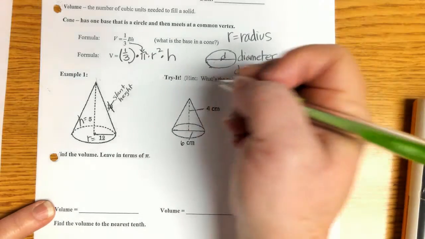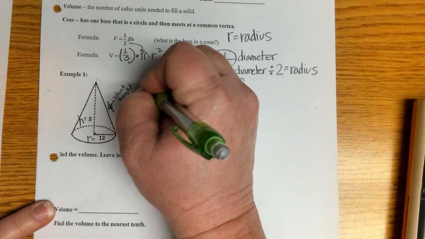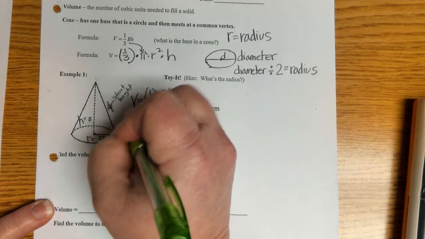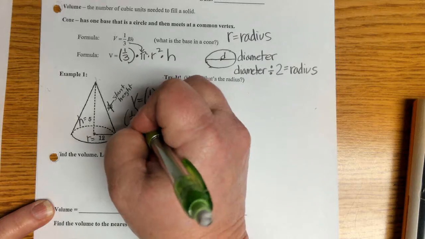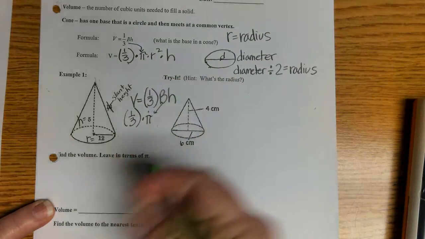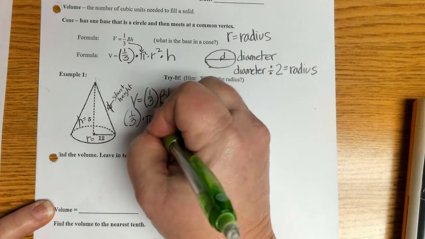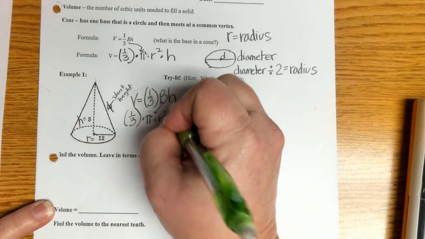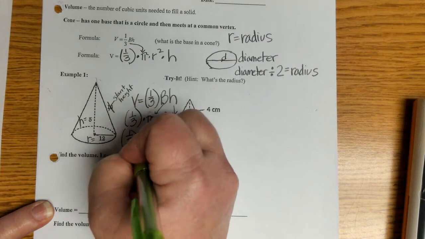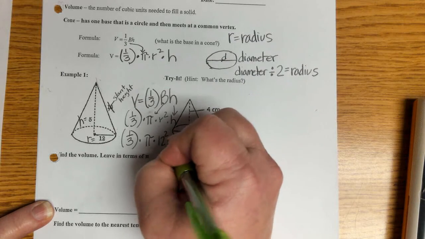Okay? So here we go. V equals 1/3 big B H, 3 steps. 1/3 times, what's my big B? Pi r squared, and then this is our height. Now we are going to plug it in. 1/3 times pi times 12 squared times 5.